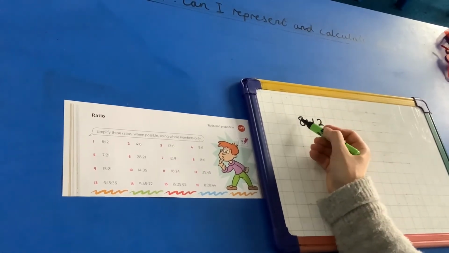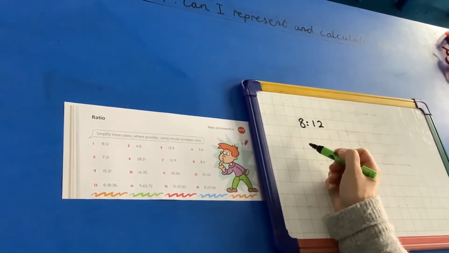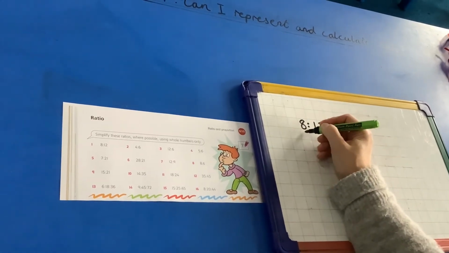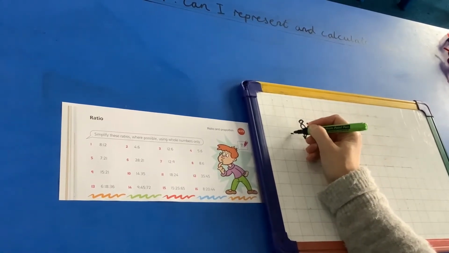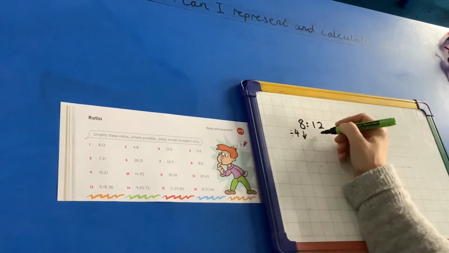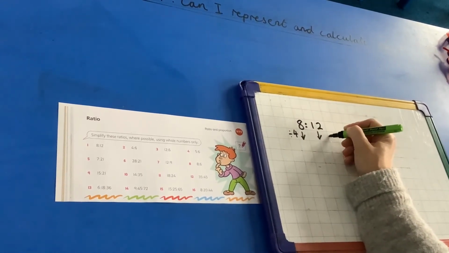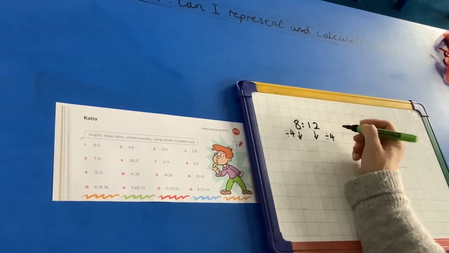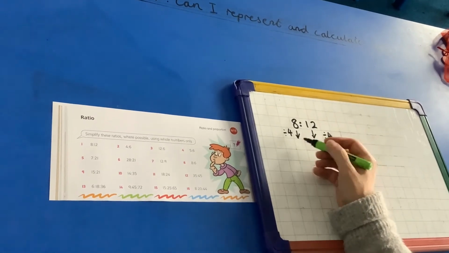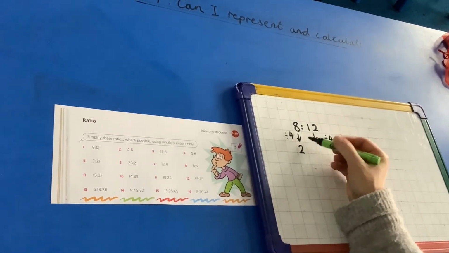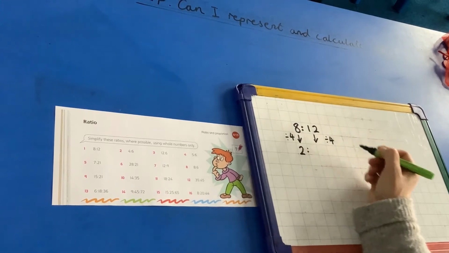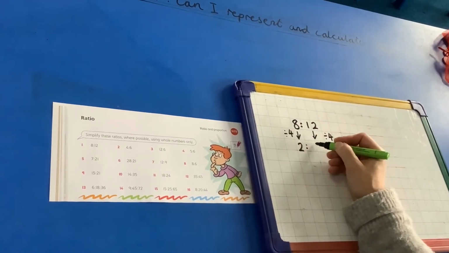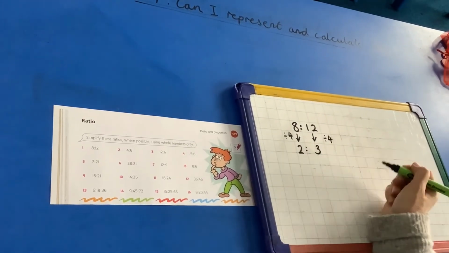So you're going to divide your 8 by 4, and divide the 12 by 4. 8 divided by 4 is 2. 12 divided by 4 is 3.